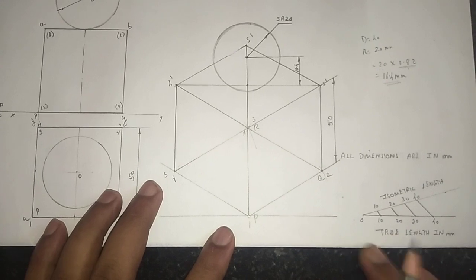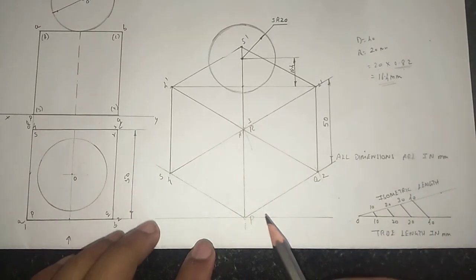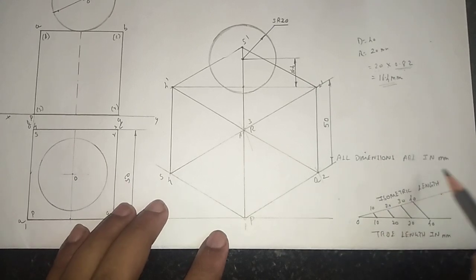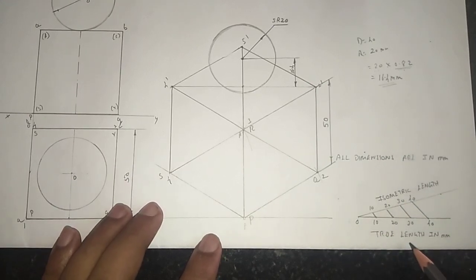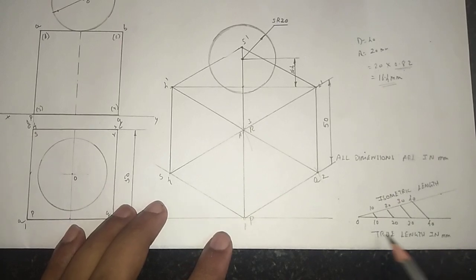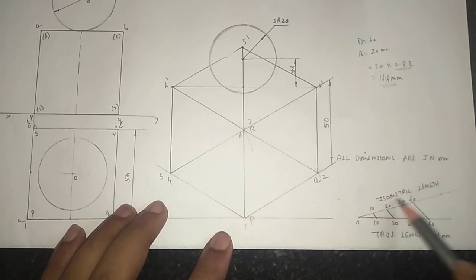And in the bottom of the diagram, here this problem is isometric projection, so here we need to write all dimensions are in mm, and here at the bottom we show the isometric scale. So in the bottom true length, and in the top is isometric length.